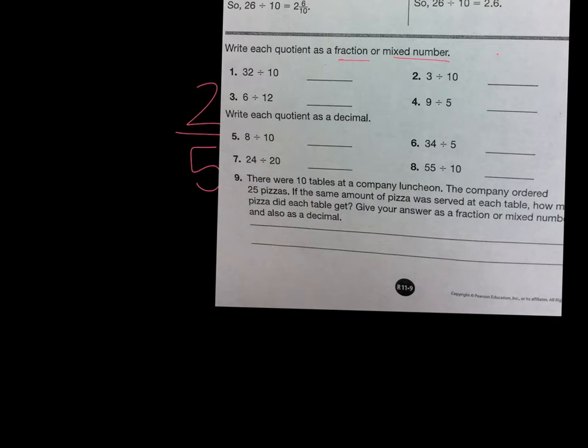All right, let's go ahead and take a look at the next problem. We have 3 divided by 10. What we're going to do is we're going to put 3/10. That's all we're doing. We don't even have to divide this one out because it's just like last night's homework.